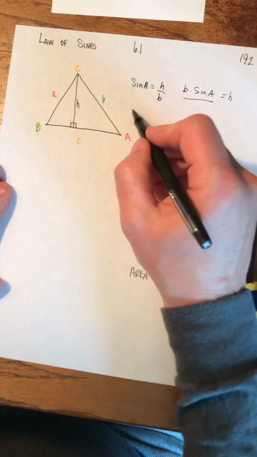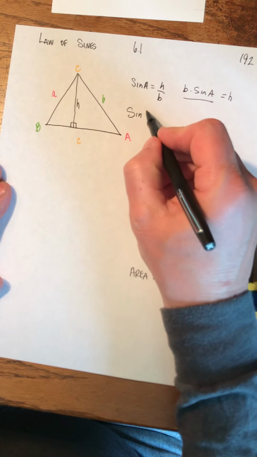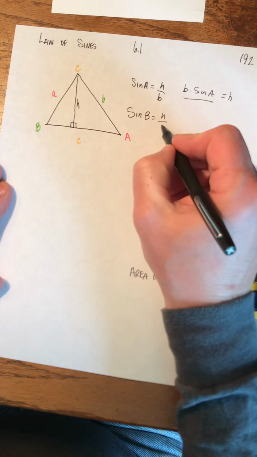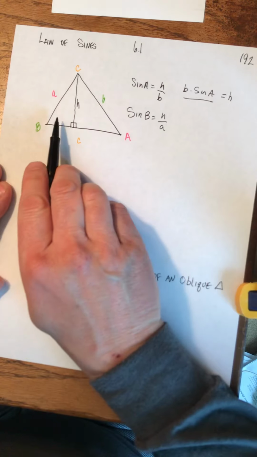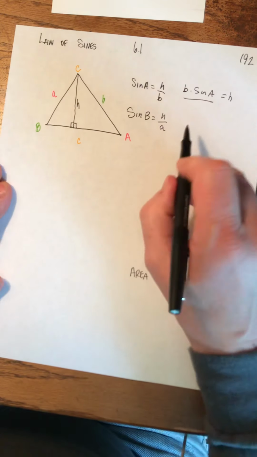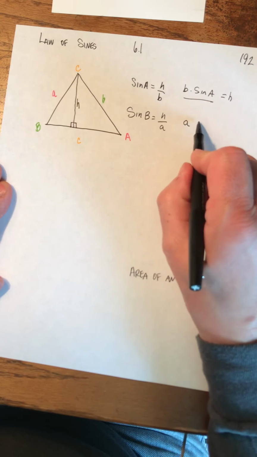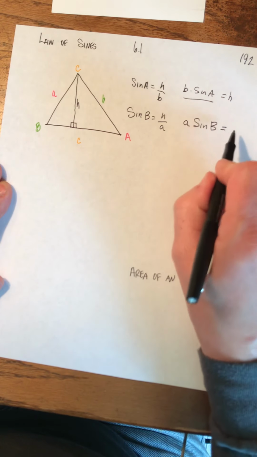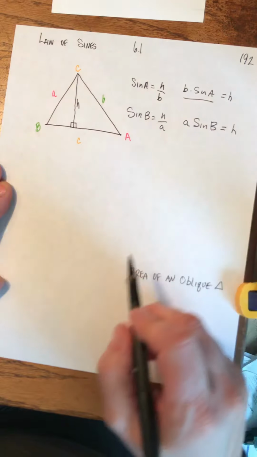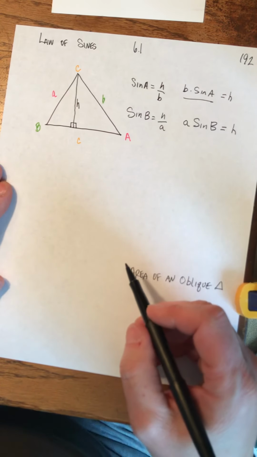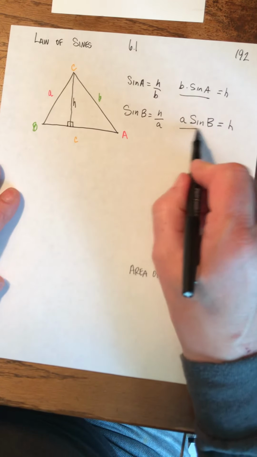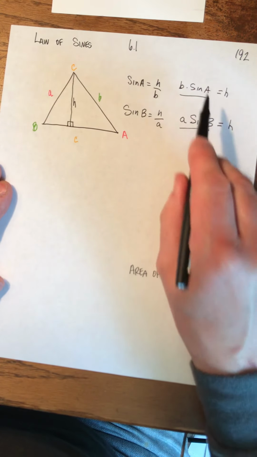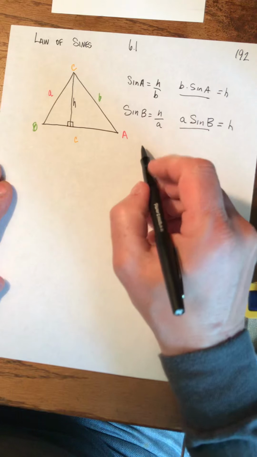If we did the same thing for the other triangle, we'd say the sine of angle B is equal to the opposite over its hypotenuse, which in this triangle is A. And if we multiplied A up on the other side, we would have side A times the sine of angle B also equals h. So we have h equaling two different things. Well, if h equals this and h equals that, then these two things must be the same thing.